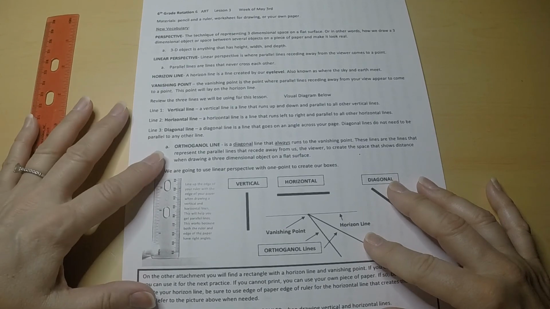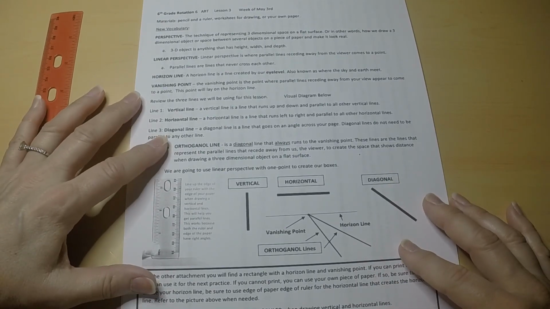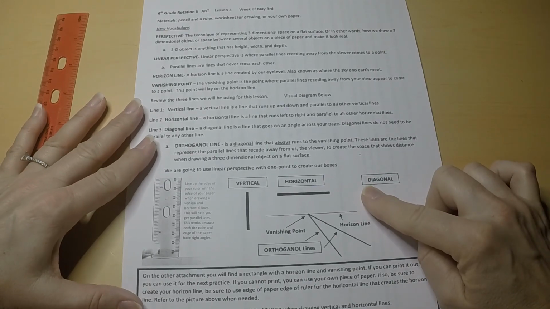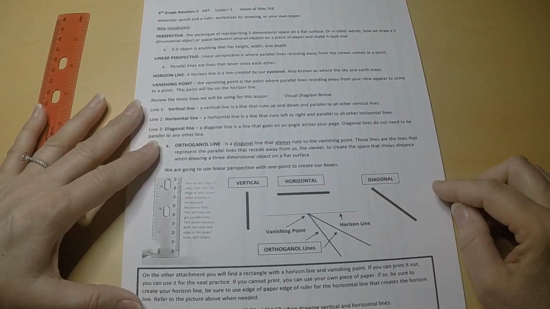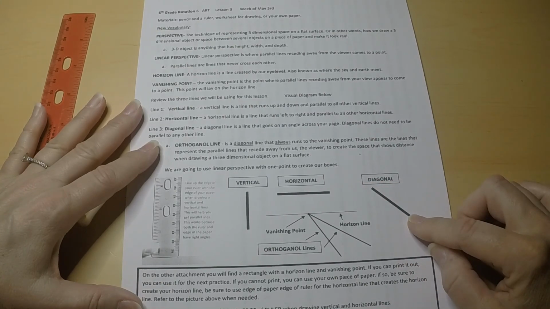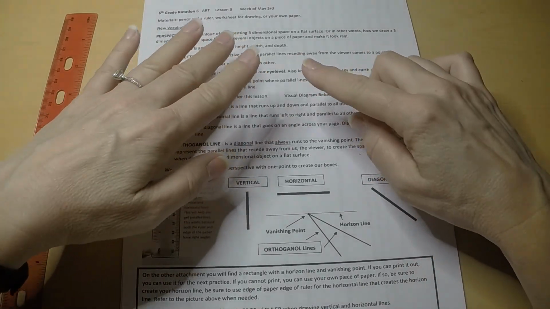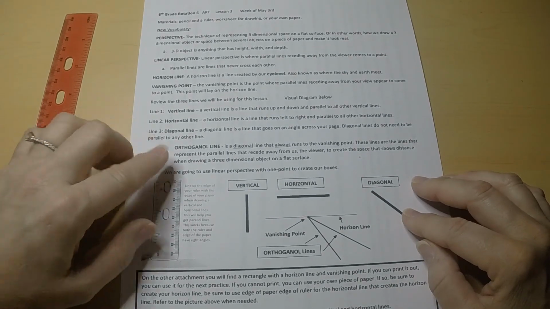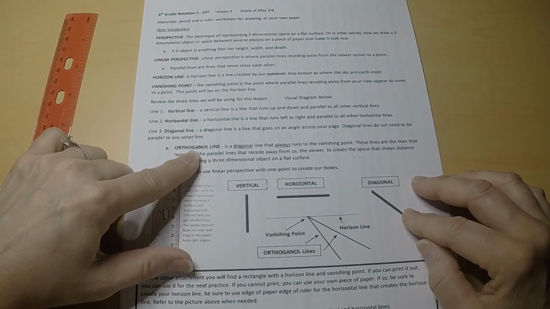Our third line that we will work on is called a diagonal line. A diagonal line is a line that goes on an angle across your page. Diagonal lines do not need to be parallel to any other lines. We will create these lines as the lines that are receding away from us and coming to a point. We will specifically call those lines orthogonal lines.